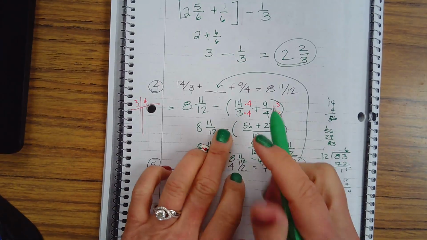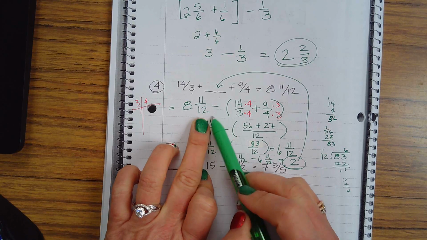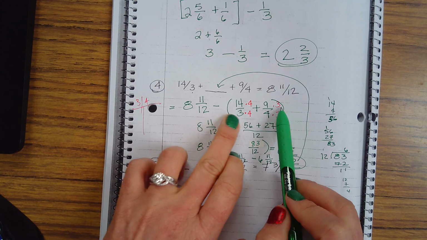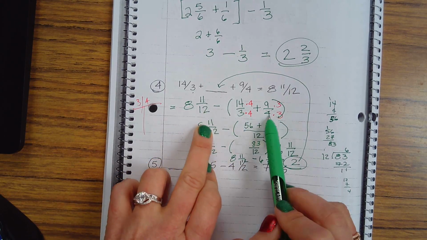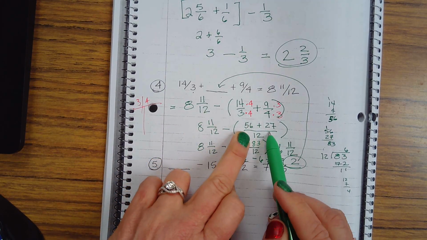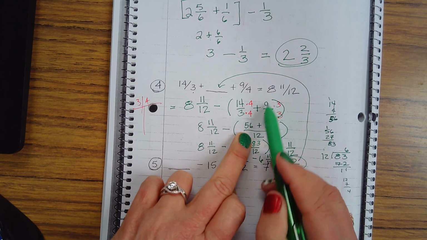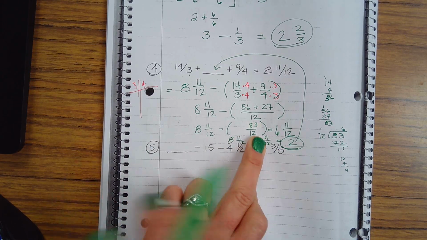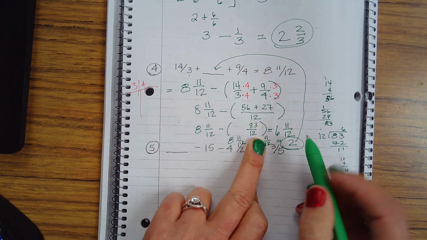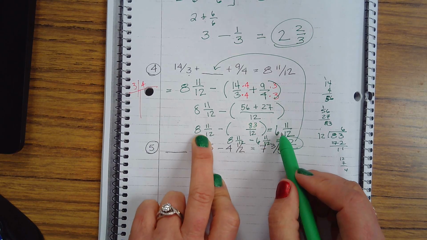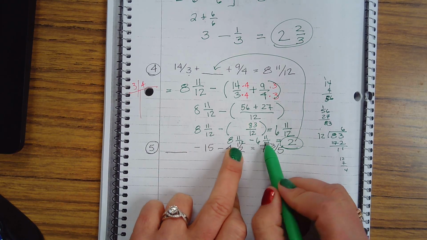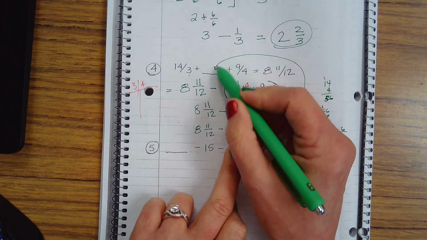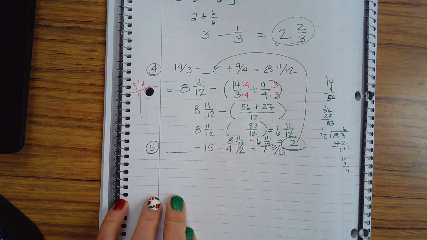All right, so here I have 8 and 11/12, and I subtracted. So I put these two together, added them together, and then we're taking that whole away from 8 and 11/12. I found my common denominator, multiplied, added, and then I converted my improper fraction to a mixed number. So it ends up being 6 and 11/12. How convenient, because 8 and 11/12 subtract 6 and 11/12 is 2. So our missing number here is 2.